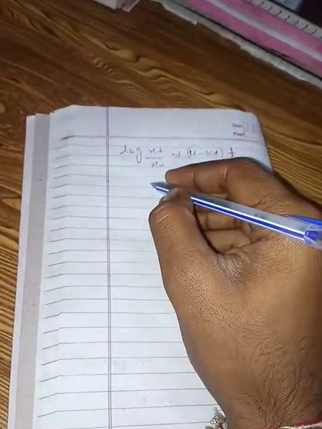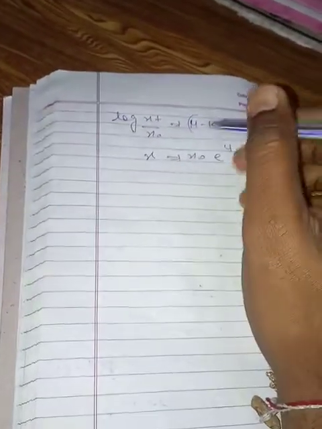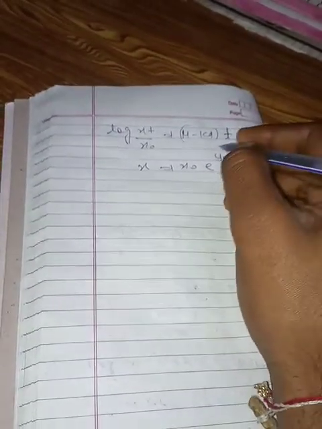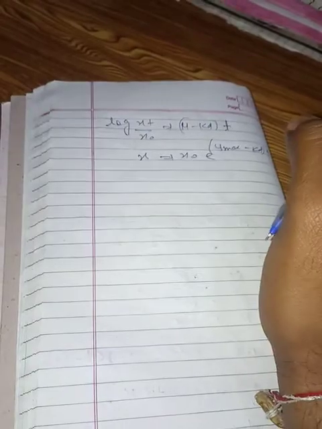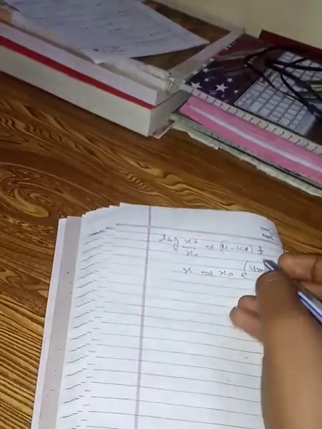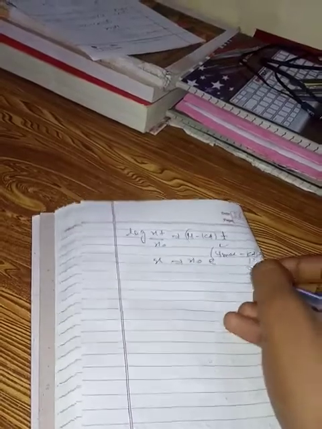remove this log, and this will become x total equals x naught e to the power (mu minus kd) t. Okay, no worries. Mu, we will take mu as maximum because we are assuming that the specific growth rate is maximum, so it will become mu max minus kd, t. Okay, after that we don't want to calculate the death rate, we are only concerned about the specific growth rate all the time. So kd will be assumed 0.